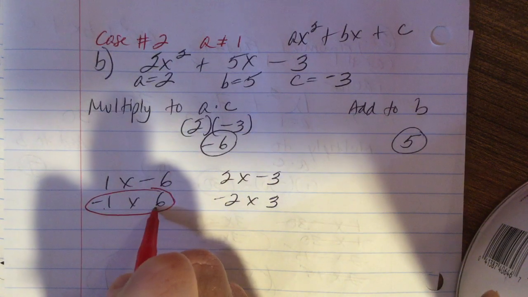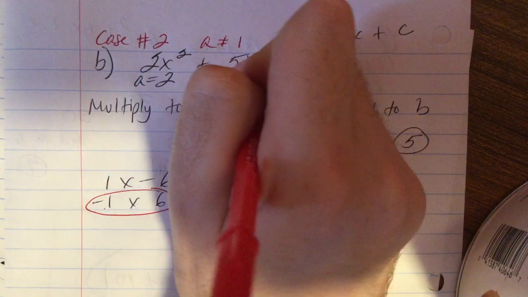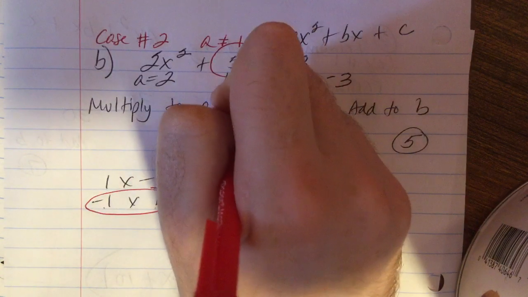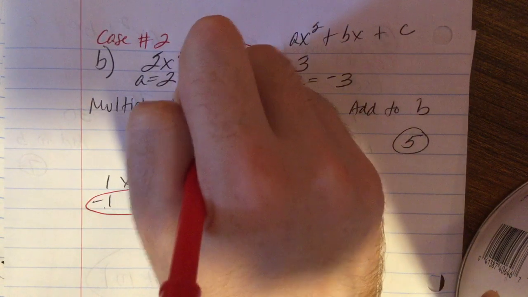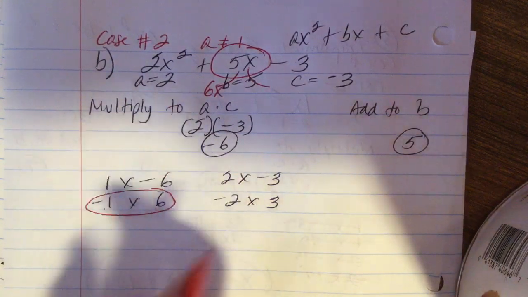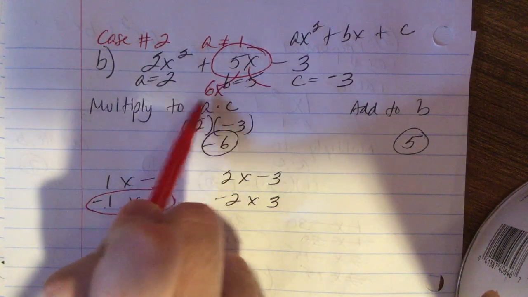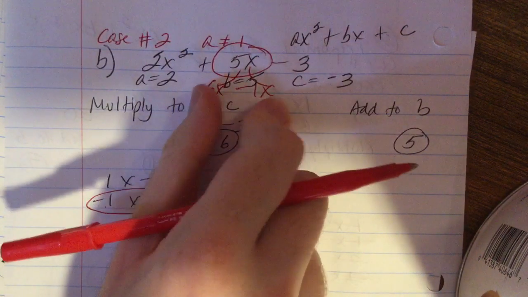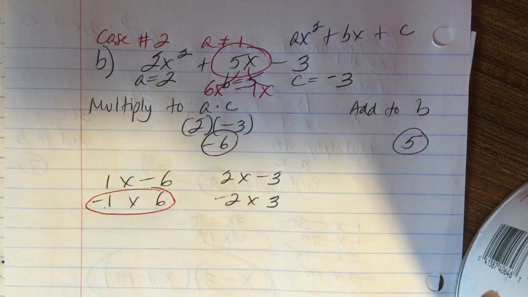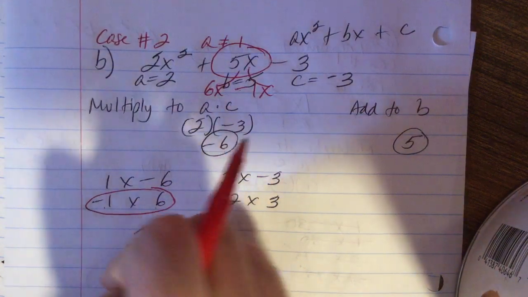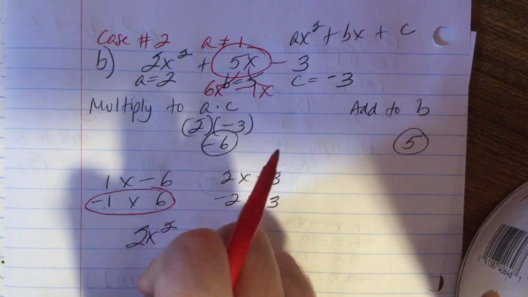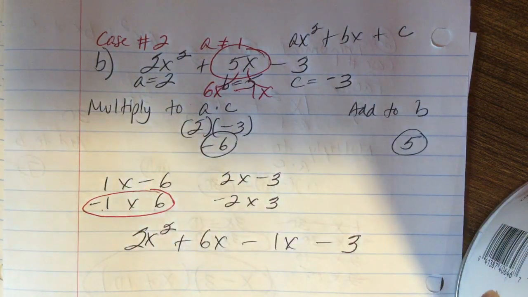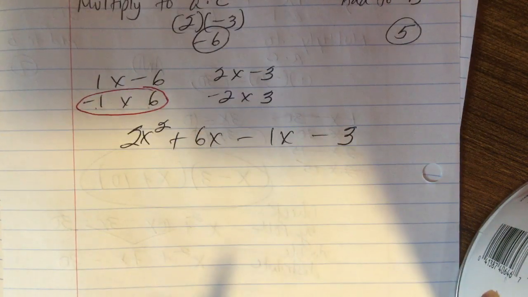And that pair of numbers is going to be used to break apart the middle term, which is 5x. So we're going to break up that 5x to be 6x, and then we add the x, minus 1x, which we know would combine to be that middle term of 5x. We're going to rewrite our polynomial, 2x squared plus 6x minus 1x minus 3. And now we're going to use a method known as factor by grouping.